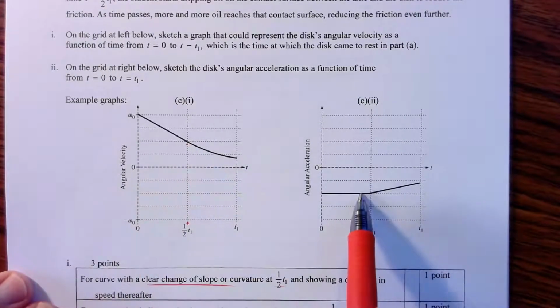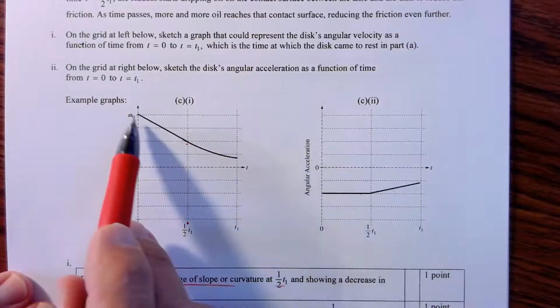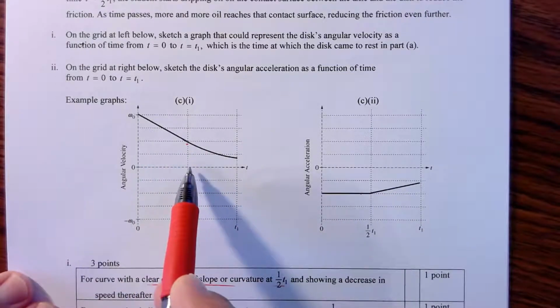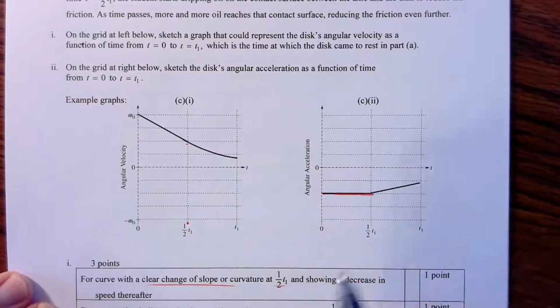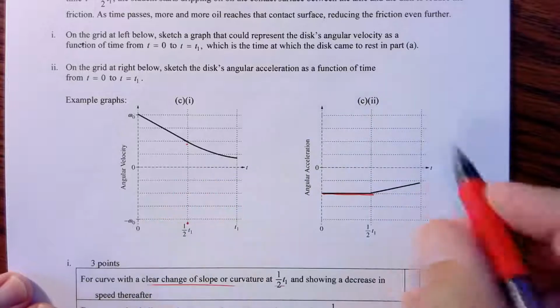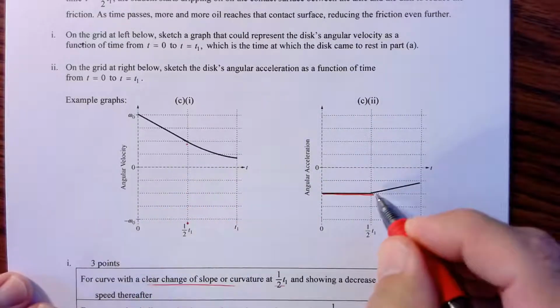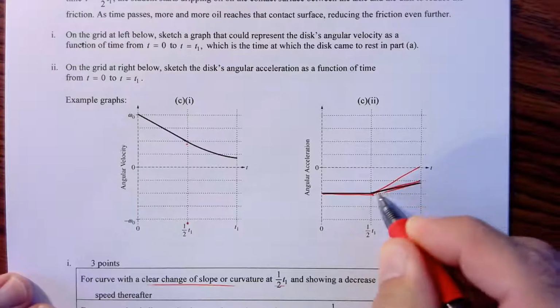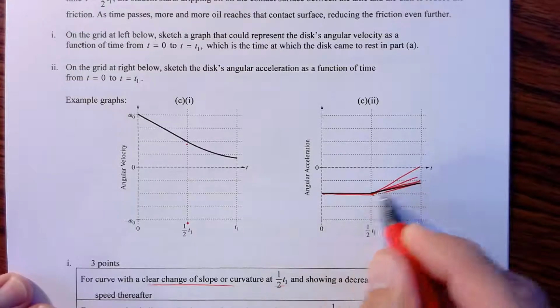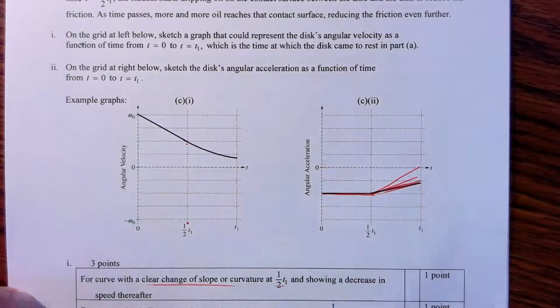Again, the angular acceleration needs to be the slope of this graph. So from 0 to t1 over 2, you need to have a negative angular acceleration. But then as you start to add oil, the slope gets closer and closer to zero, so the angular acceleration starts to increase, and it can increase in any way you wish here. You just need to show that the slope changes there to get all your points. So that was part C.